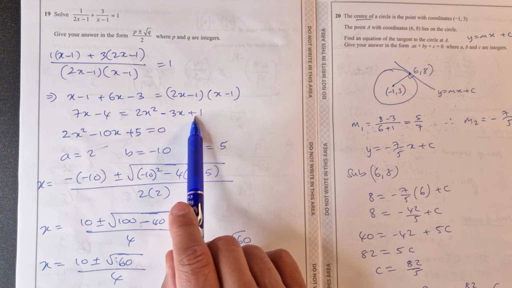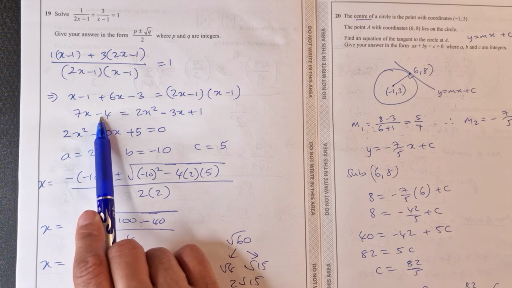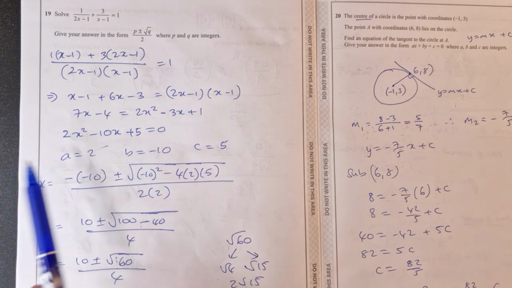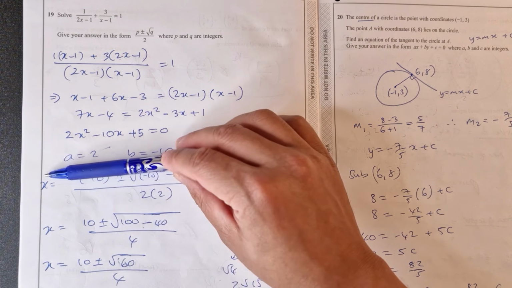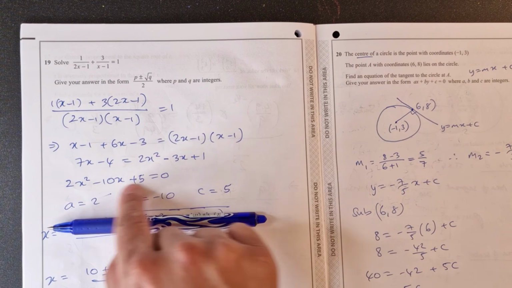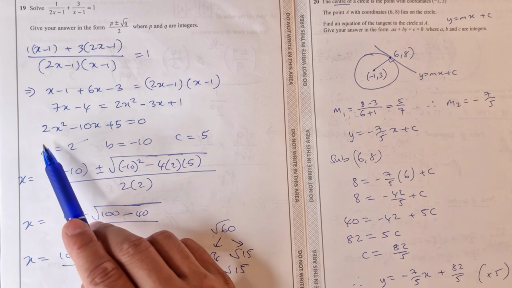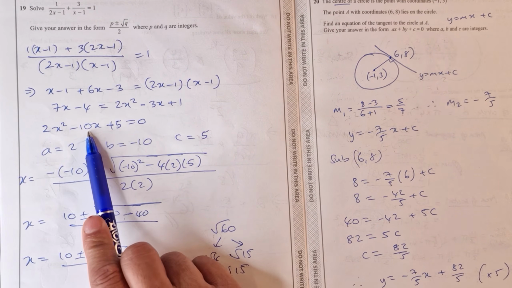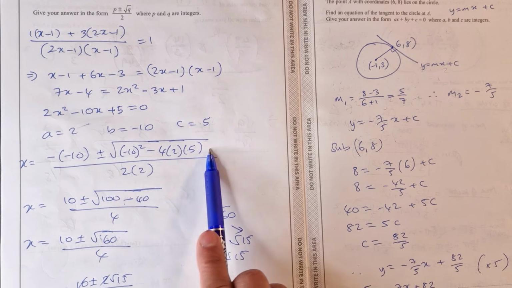Now I've taken everything over to one side, so I want the x squared to be positive. I'm going to take 7x and the minus 4 to this side right there, giving me 2x squared minus 10x plus 5 equals 0. Because I know the question wants me to have it in this form, I know that I can't factorize this using those nice brackets. So I use the quadratic formula. So a is equal to 2, b is equal to minus 10, and c is equal to 5. Plug them into my quadratic formula.